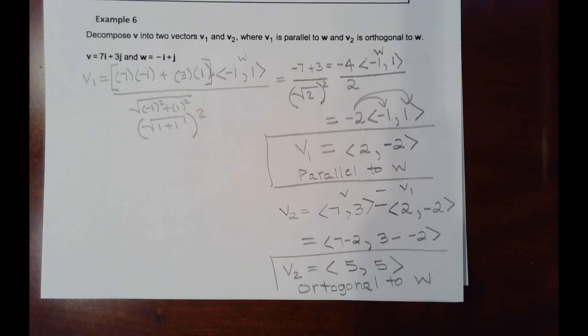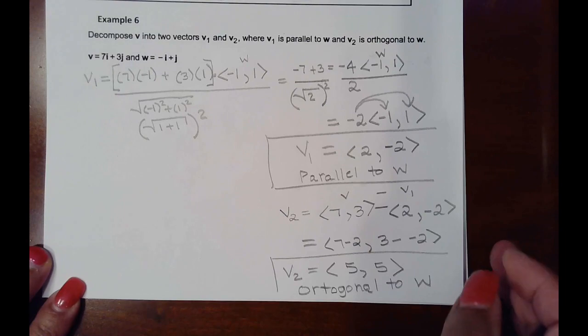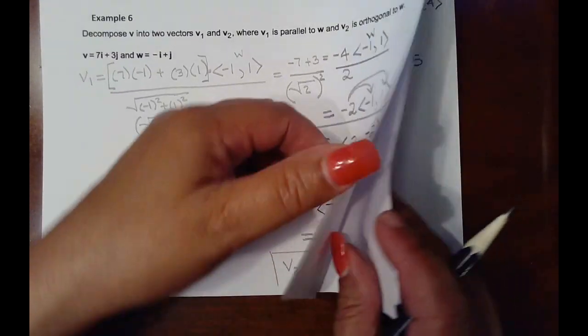Okay, let me just check over this work real quick before we pass on to the next problem. 2, -2, and then 5, 5. Okay, parallel and perpendicular.